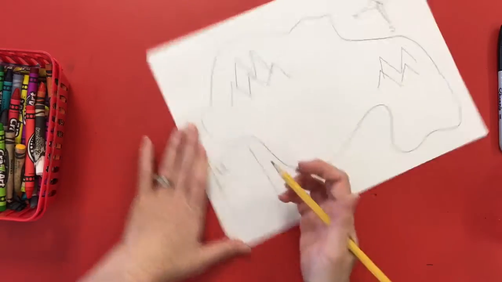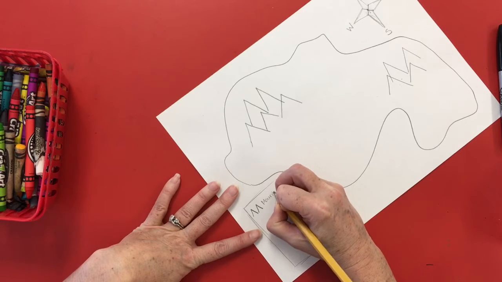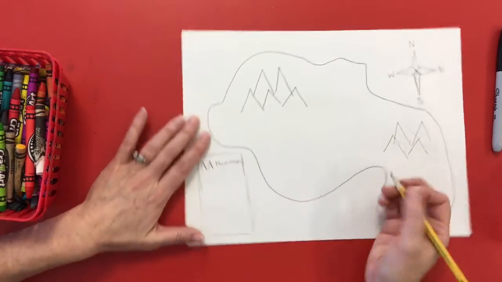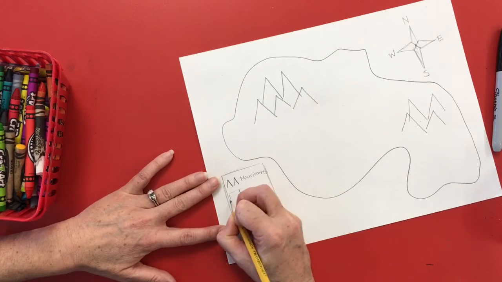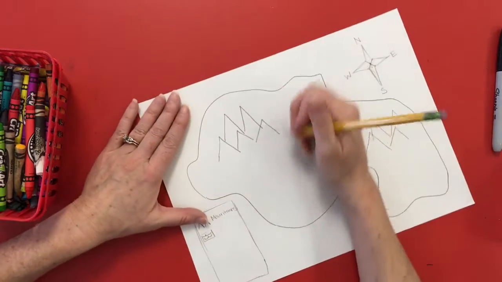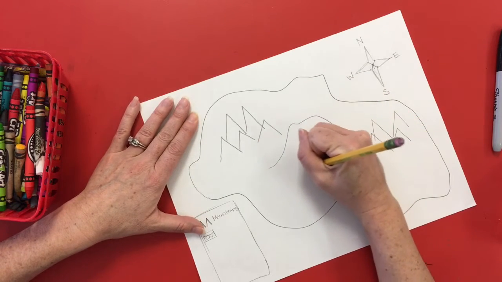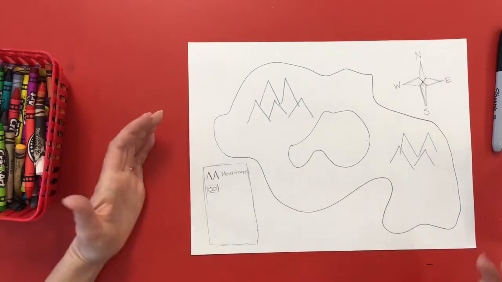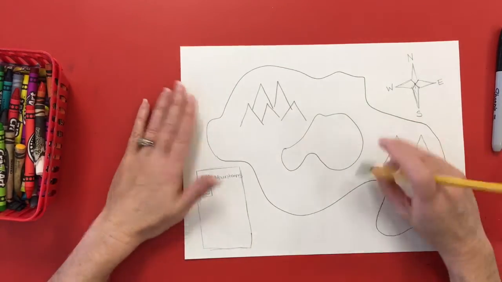All right, so I'm gonna write mountains, M-O-U-N-T-A-I-N-S, mountains. Okay, I'm gonna make a rectangle and make some wavy lines in it, and this is gonna represent my water. So let's say I've got a big lake right in the middle of my island. Well, if I don't color it, even if I color it blue, not everyone's gonna know what that is.